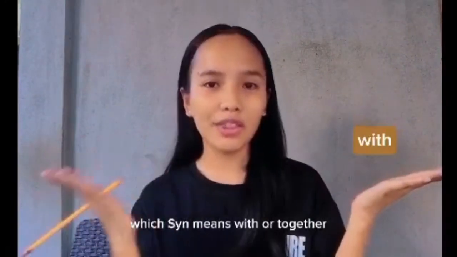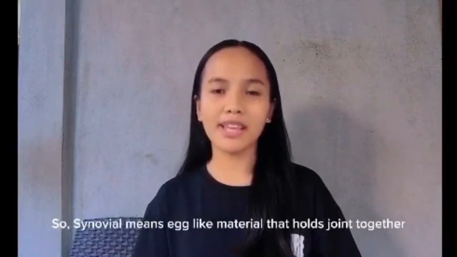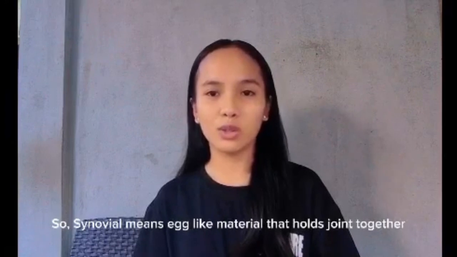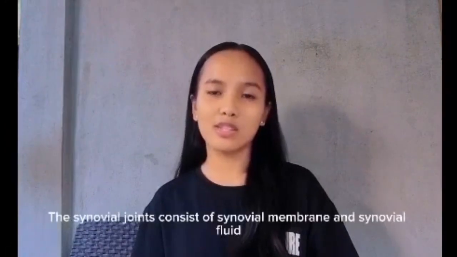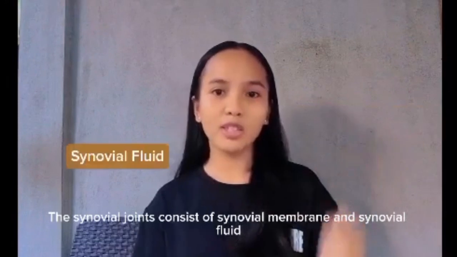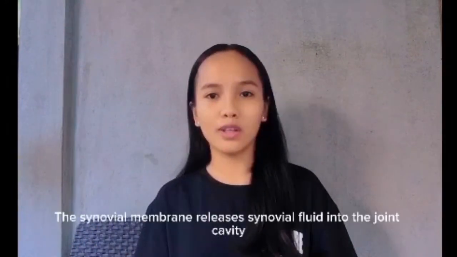The topic I am going to discuss is about synovial, which syn means with or together and ov means egg. So synovial means egg-like material that holds joint together. Synovial joints are the most common type of joints in the body. The synovial joints consist of synovial membrane and synovial fluid. The synovial membrane releases synovial fluid into the joint cavity.